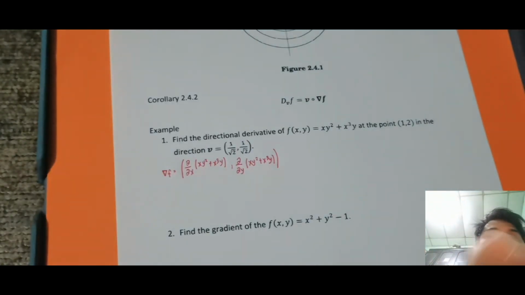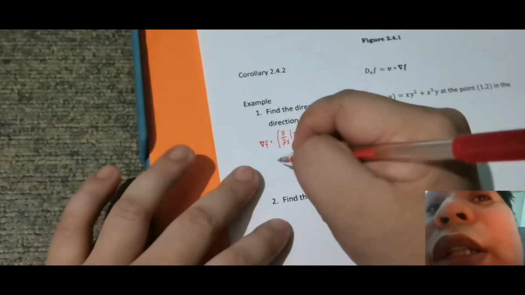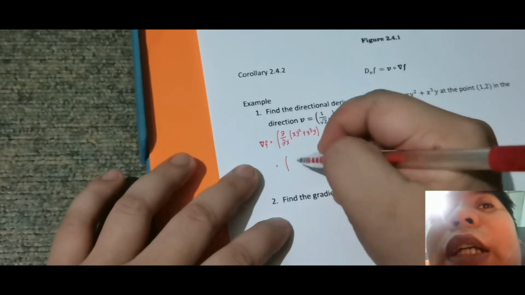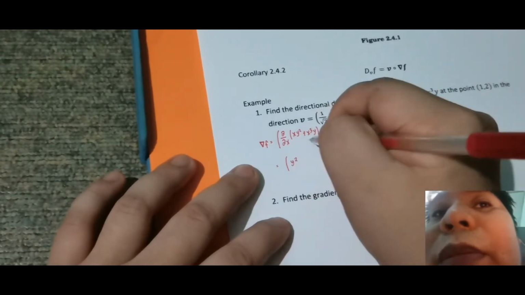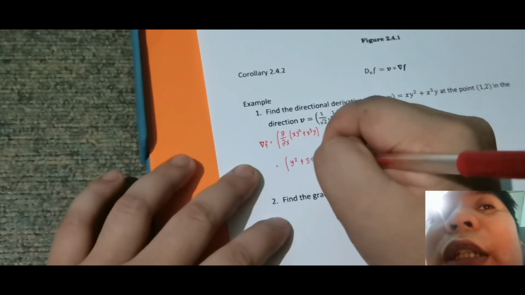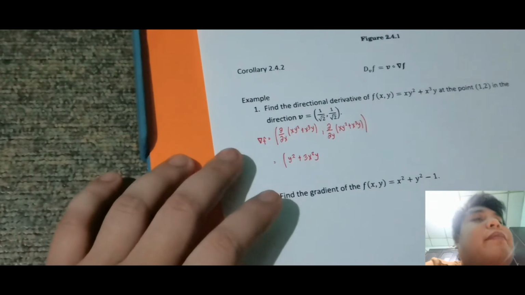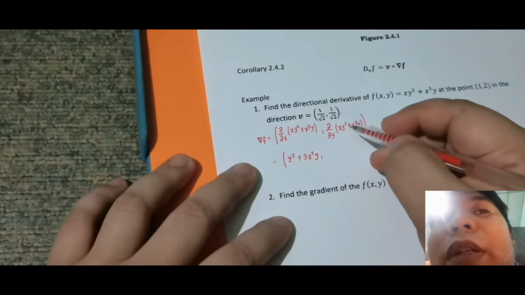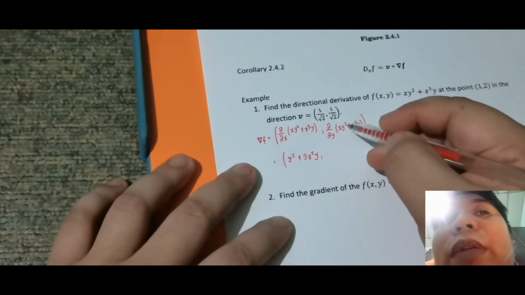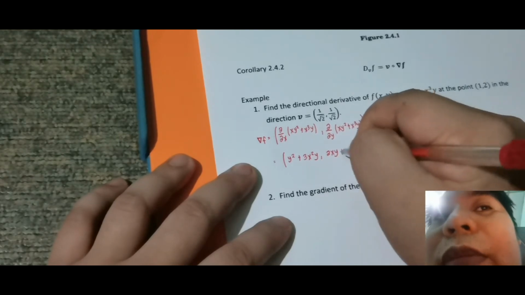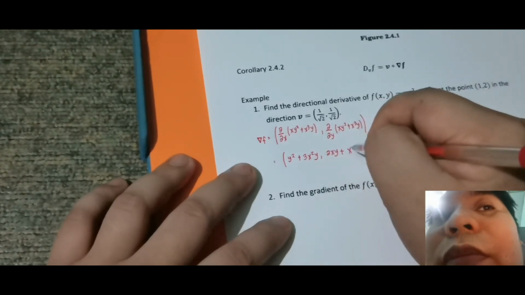So, the partial derivative of x y squared with respect to x is just y squared, plus the partial derivative of x cubed y with respect to x, which is 3x squared y. Then, comma, the partial derivative of x y squared with respect to y is 2xy, plus, with respect to y, x cubed.